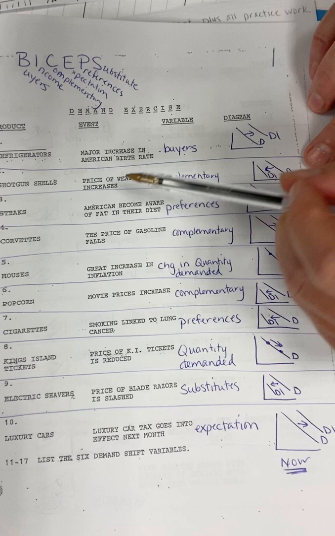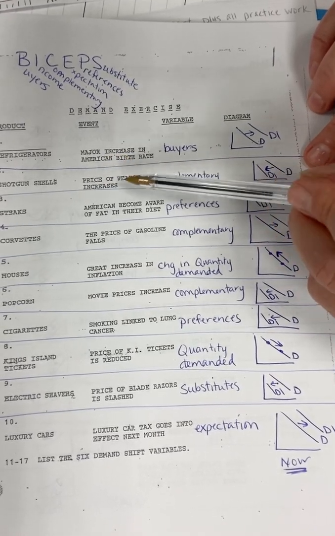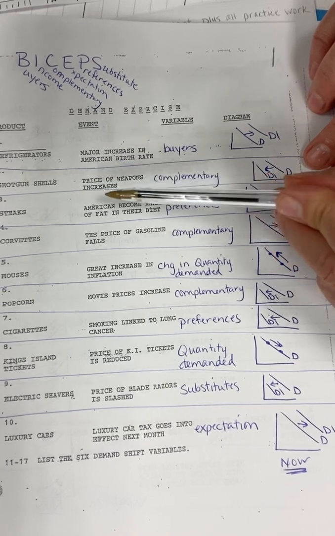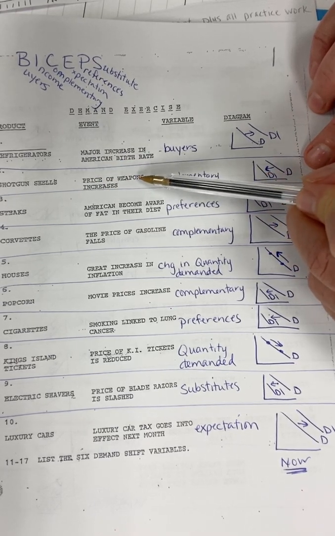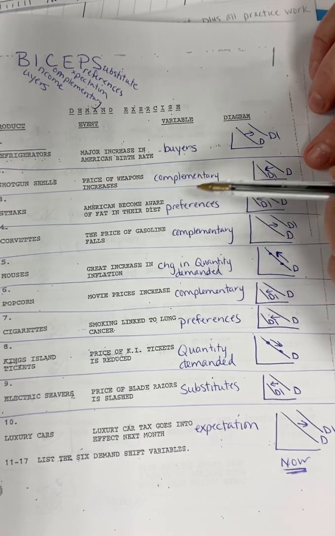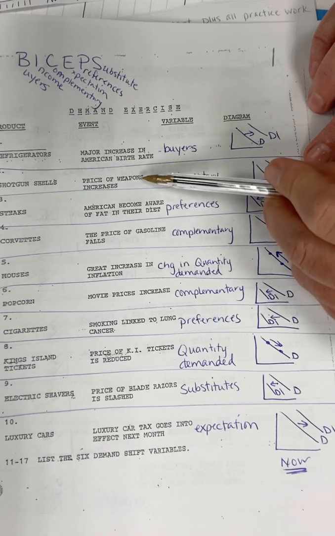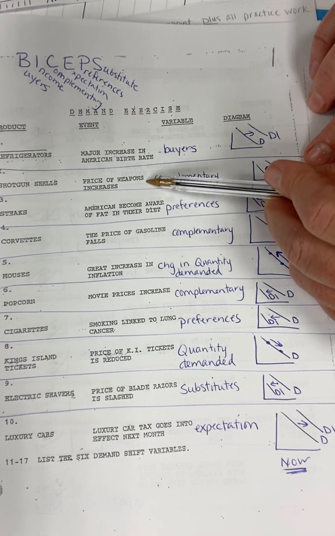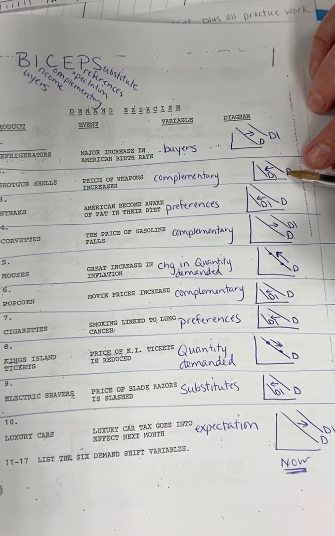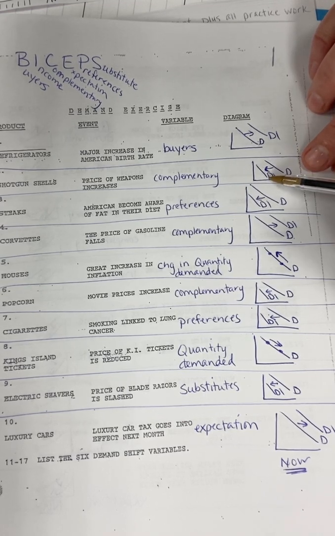Okay, question 2, shotgun shells is the product we're graphing. You have to look and see how the event affects the demand for shotgun shells. So weapons and shotgun shells are complementary goods. So that's the shift variable that we'll put here. And if weapons are more expensive, then people will buy fewer shotgun shells. So D is your original demand curve. Draw an arrow to the left, and D1 is your new demand curve.